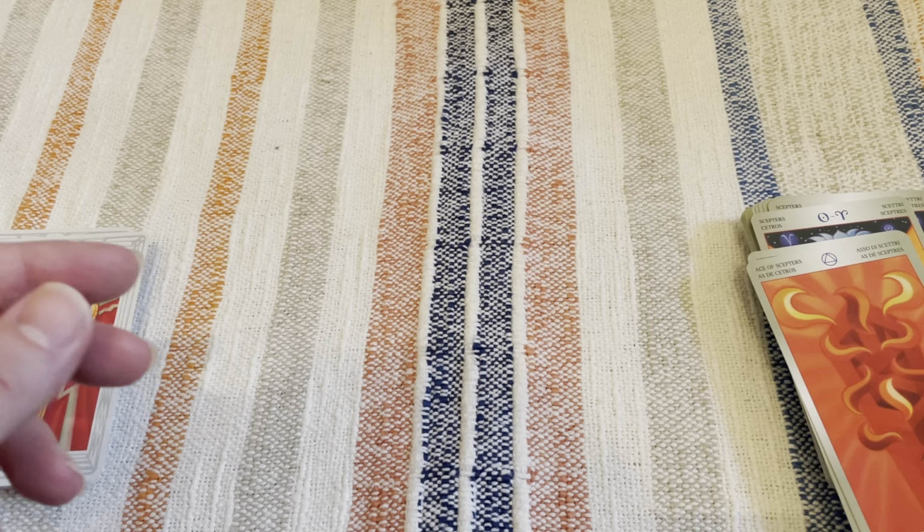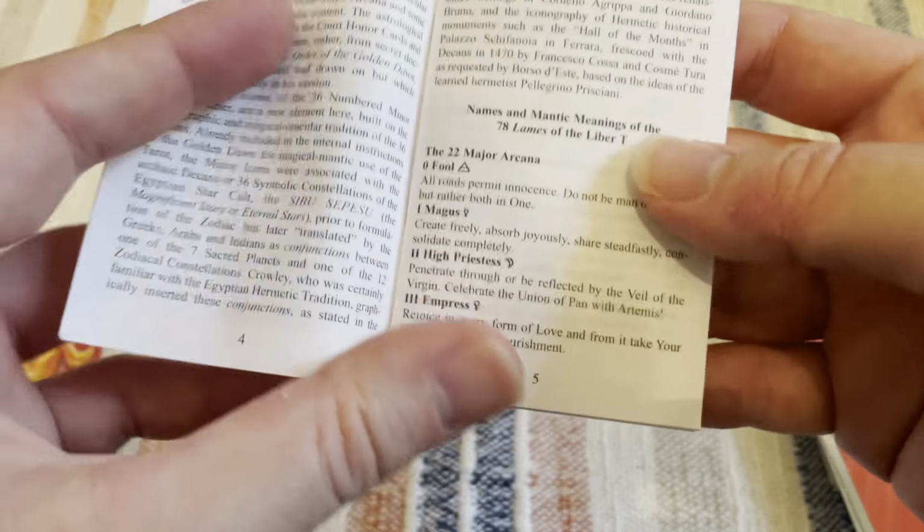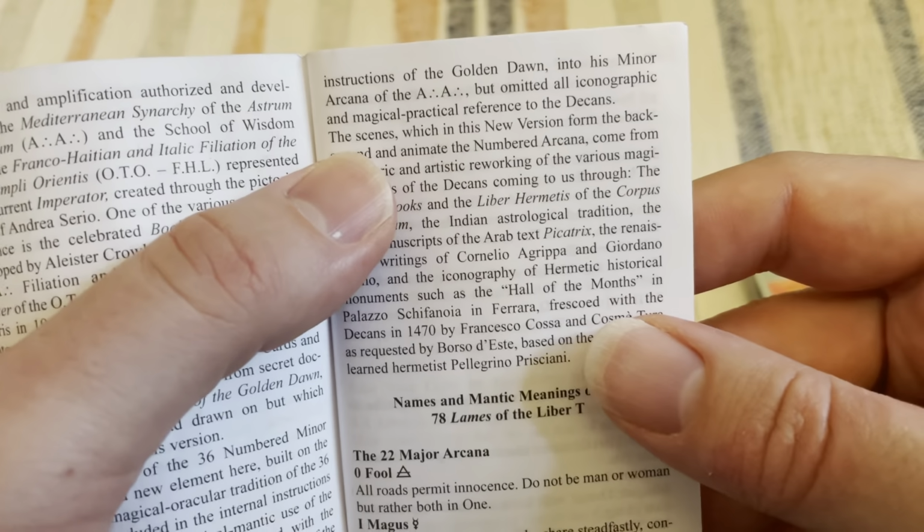So I've already run through the sources, but on page 5 of the little white booklet, Negrini actually tells us which books were used.